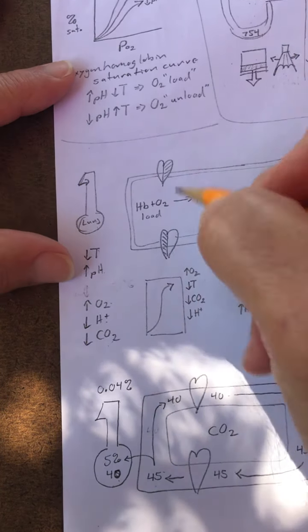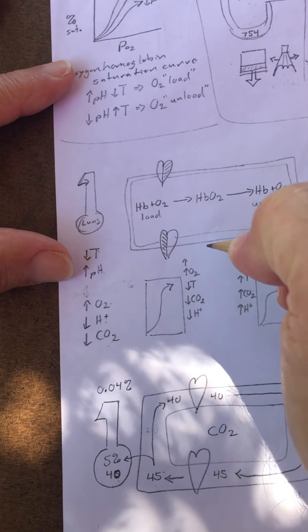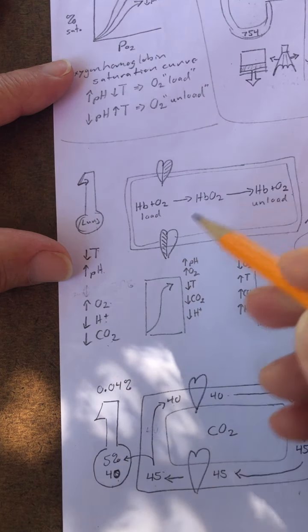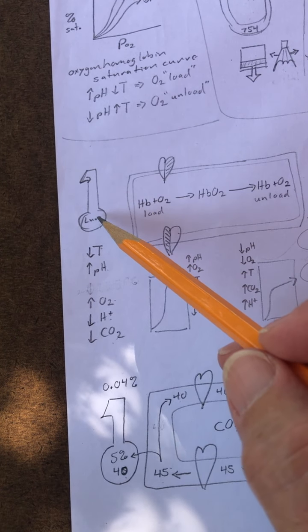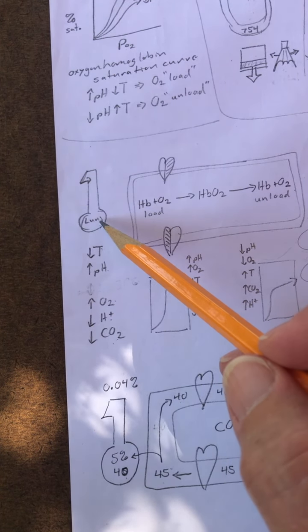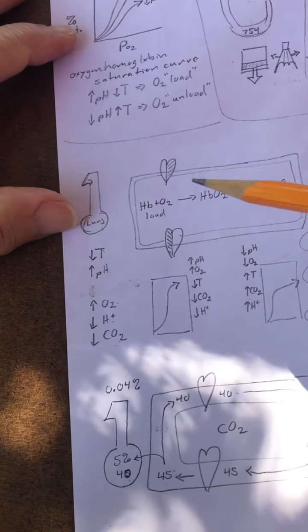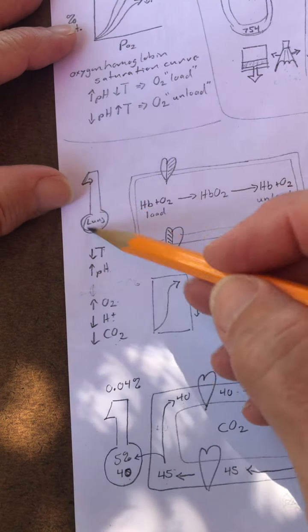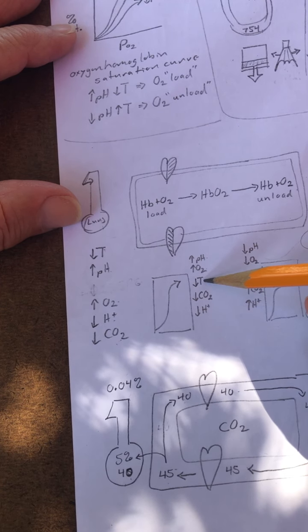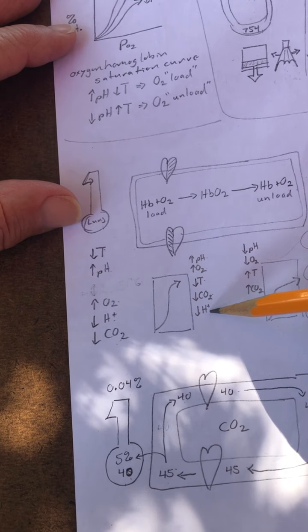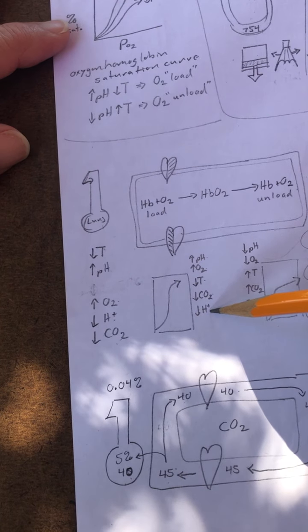So the conditions over here that are favorable when it comes to loading oxygen in the open air spaces of the lungs where the blood should go because there's good shopping, you have over here high pH, high oxygen, low temperature, low carbon dioxide, and low hydrogen ion concentration.